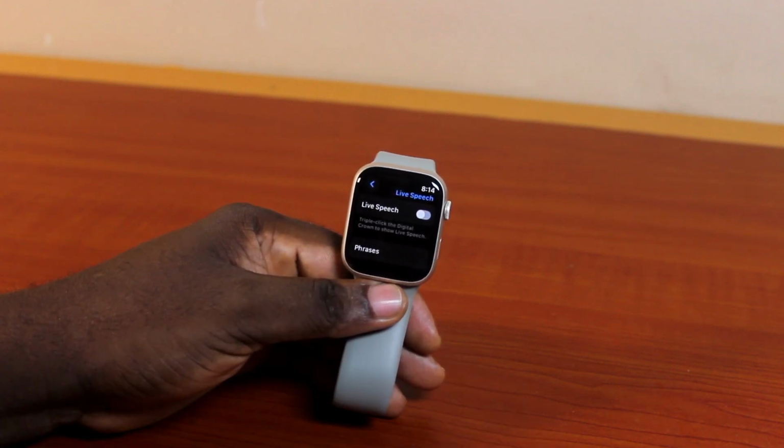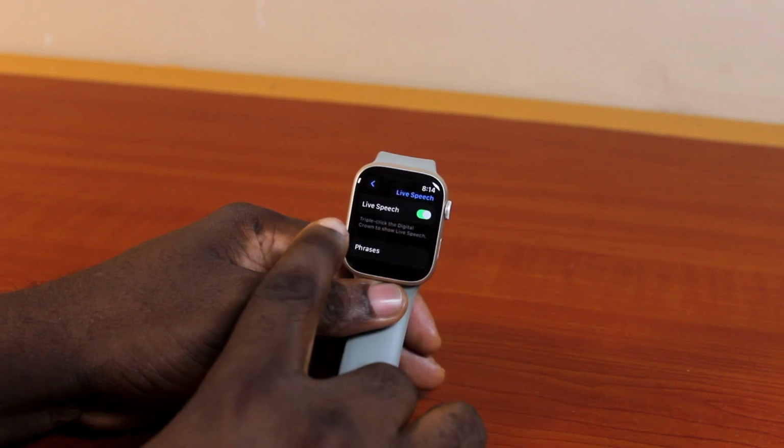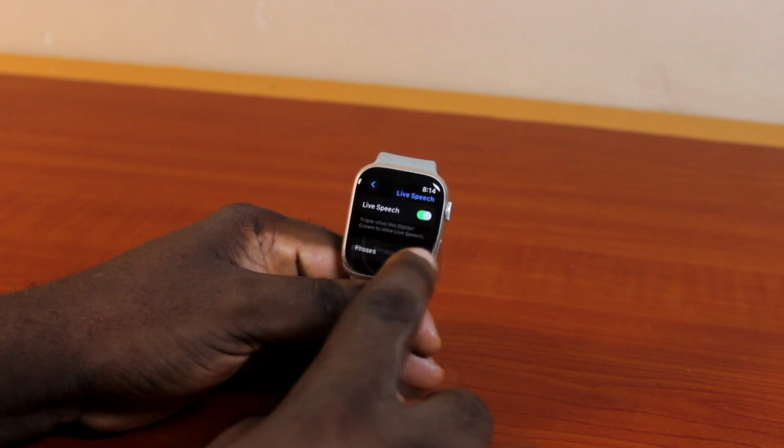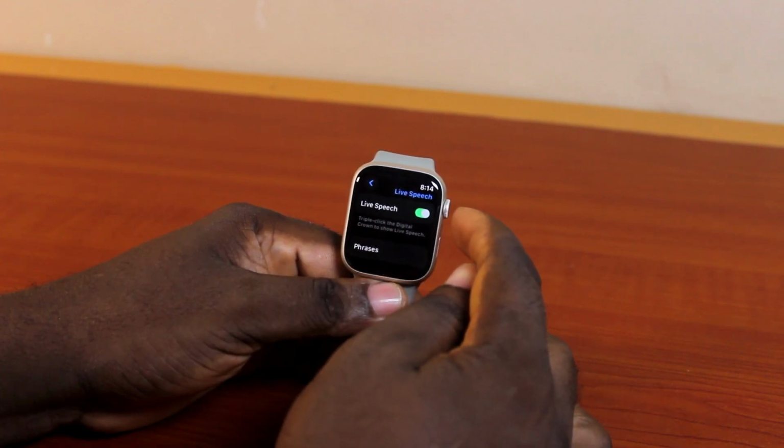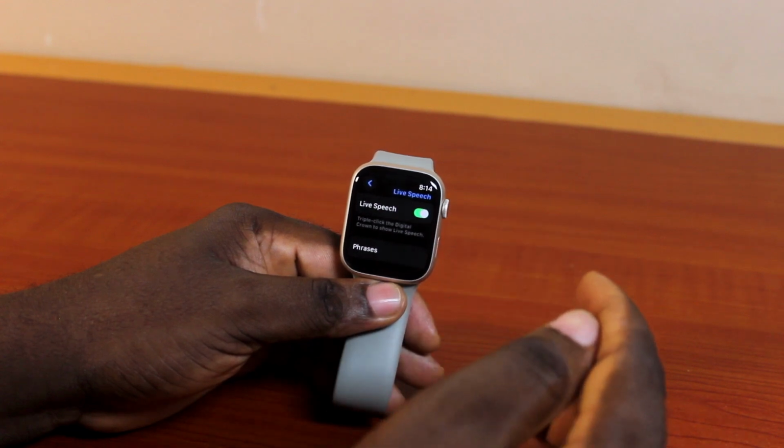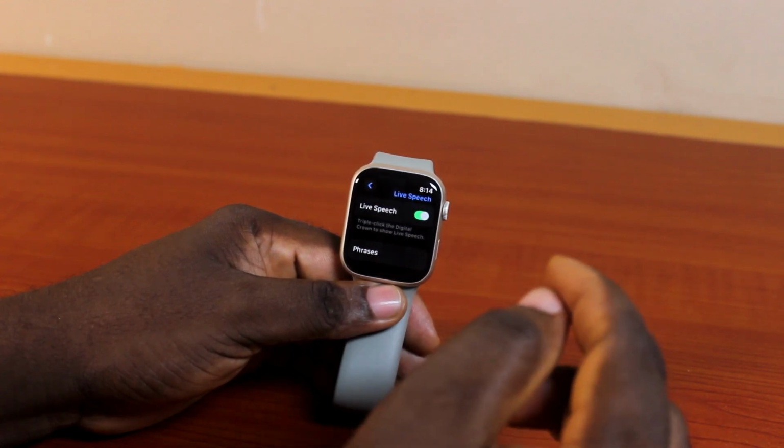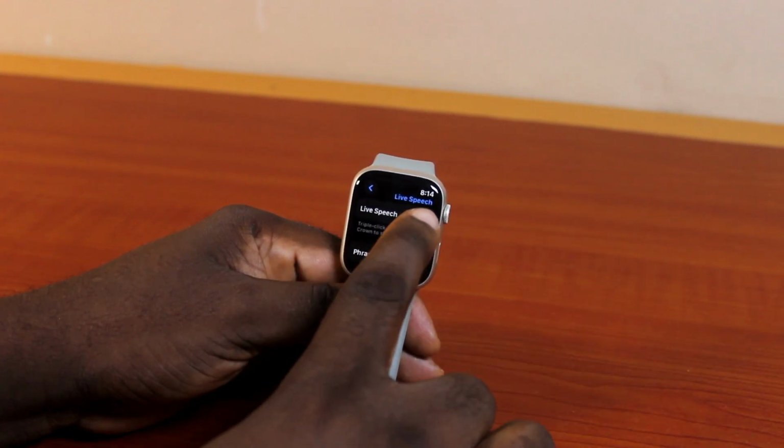Now to enable Live Speech, turn this on. Then it should say triple click on digital crown to show Live Speech. Just go ahead and click the digital crown 3 times and this is going to show Live Speech on your Apple Watch. Now to disable Live Speech, repeat the same thing by disabling Live Speech.